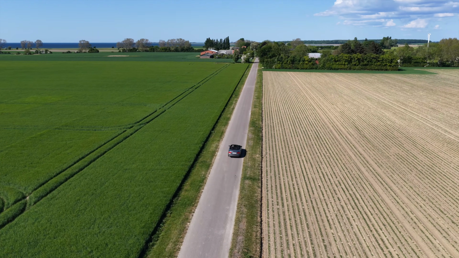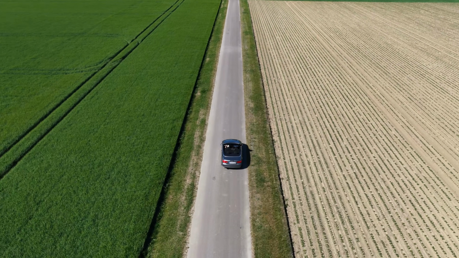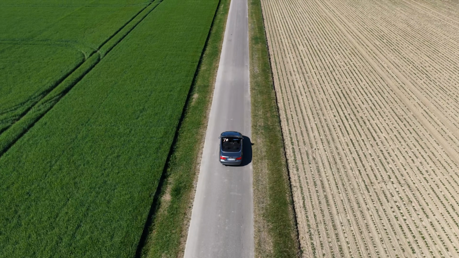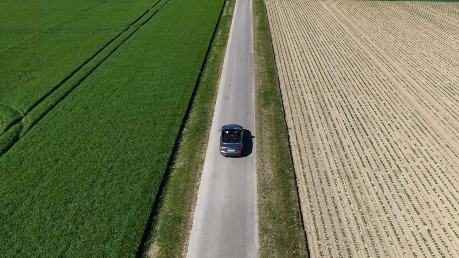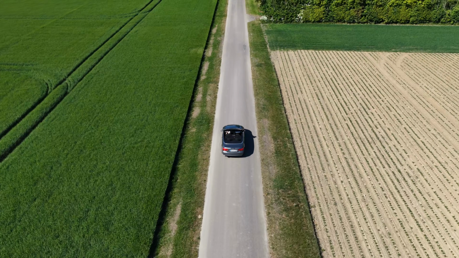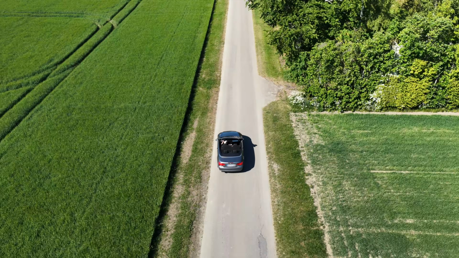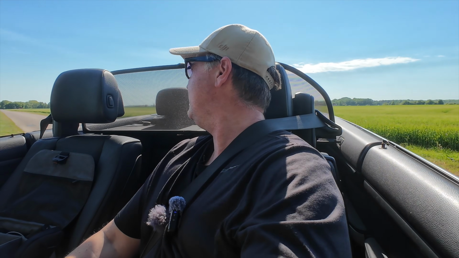So now it's just tracking from behind, and it's keeping up pretty nicely. So what I will do now is I will just turn around. And then we need to do a speed test to see when we lose it. We can go up to 60 here on this road. We're allowed to do 60. So let's just see what is possible.